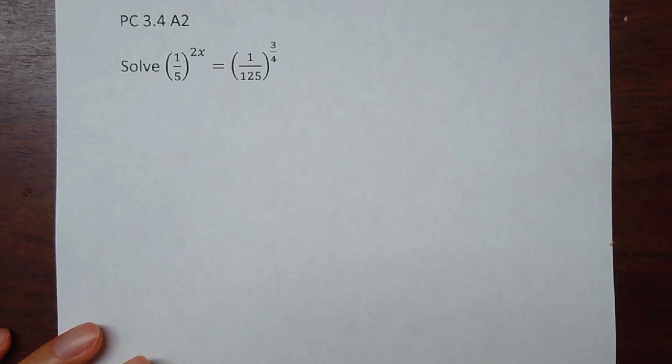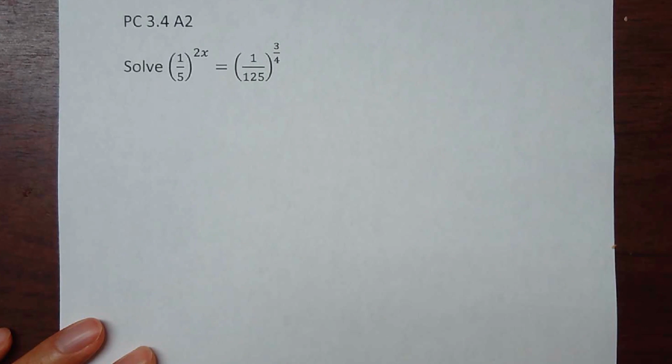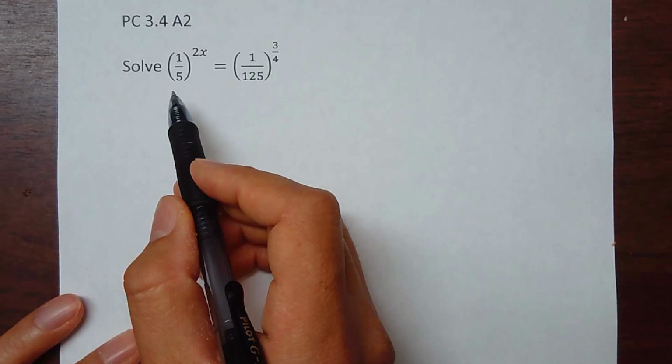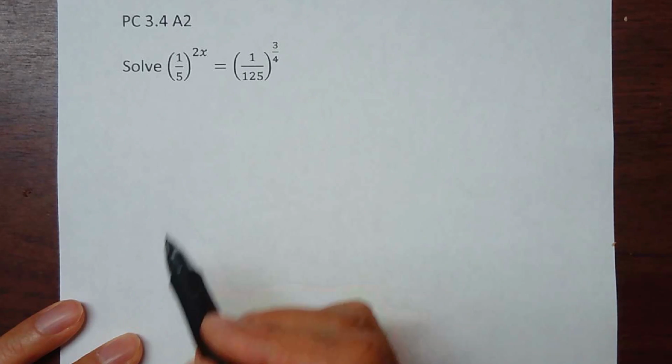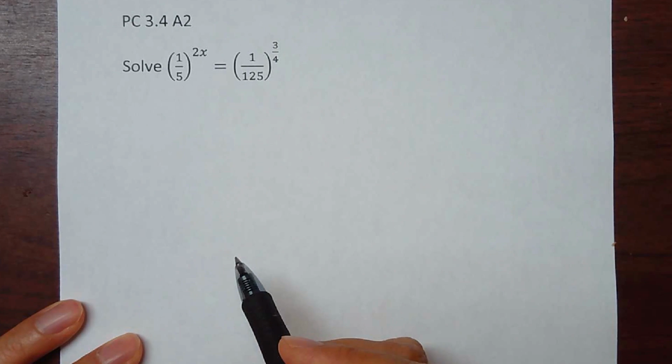Okay, this one is the same style, solving exponential equations with two exponential forms with the same base. They appear to be different bases, but you can make them have the same base.